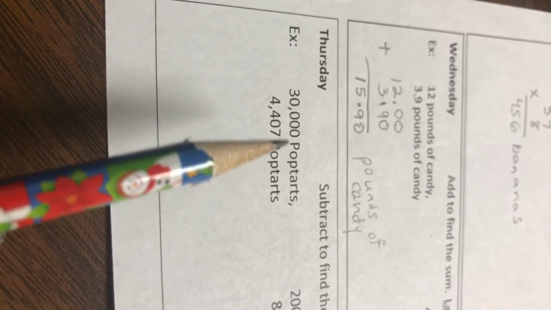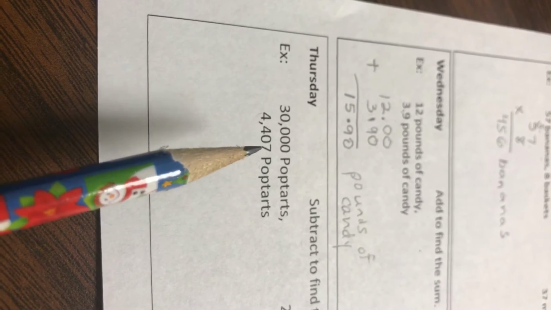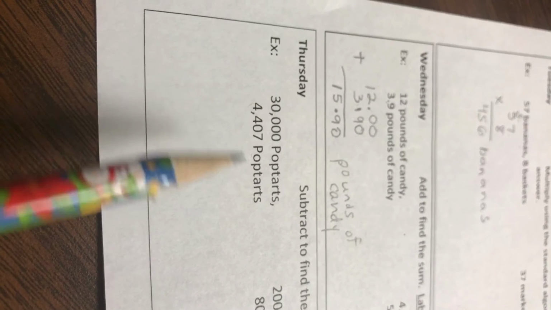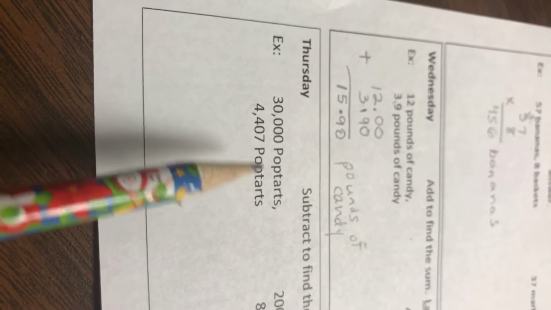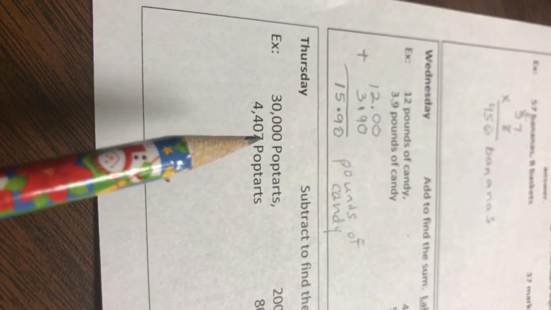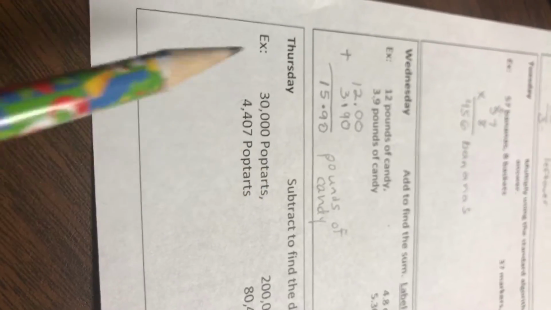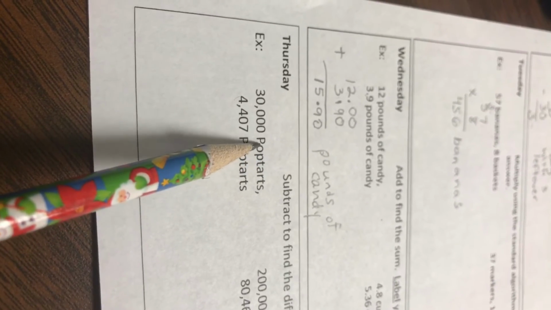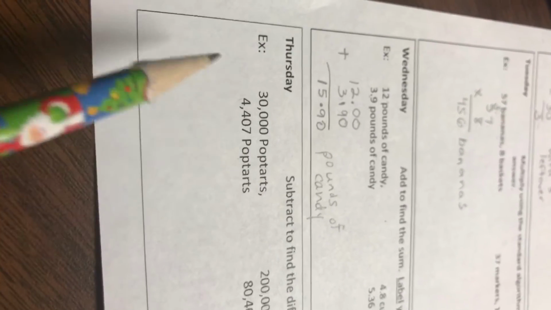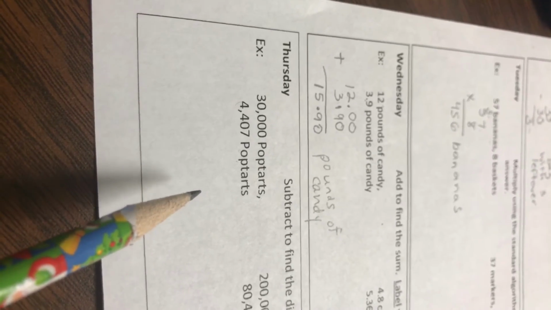So, for example, on our sample problem, 30,000 Pop-Tarts and 4,407 Pop-Tarts, we could kind of assume that maybe those Pop-Tarts were being eaten, or maybe they were thrown away, or maybe the Pop-Tarts got destroyed, and so they're going away. So we're going to interpret that so that we can label it. And if we're starting off with 30,000 Pop-Tarts and we're eliminating 4,407 Pop-Tarts, that means the answer we get is going to be labeled Pop-Tarts, because that's going to be the amount of Pop-Tarts we have left.